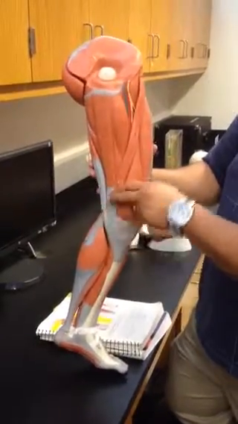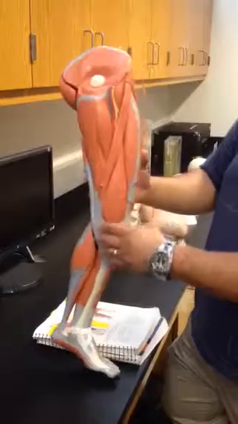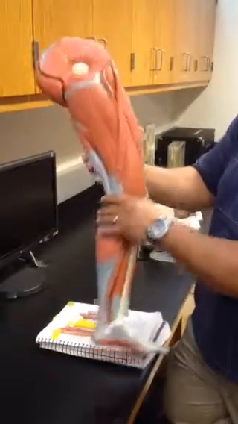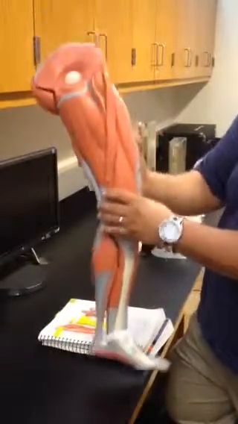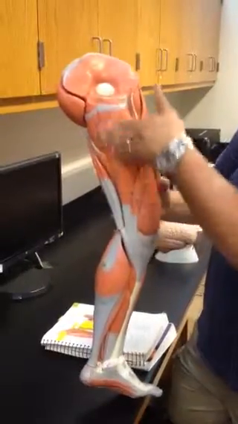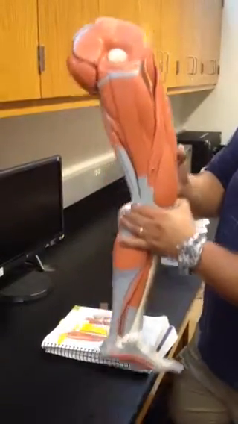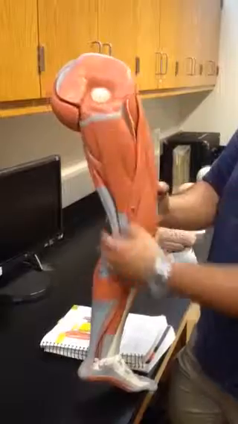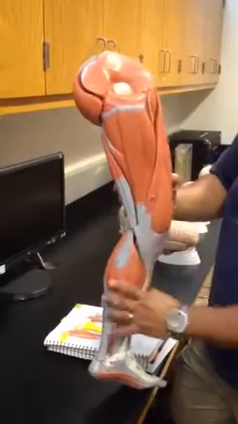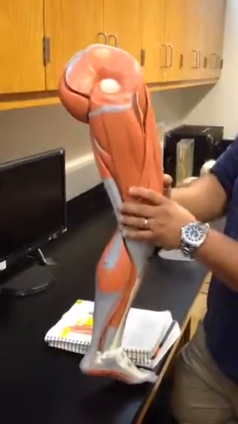As far as the actions, remember the sartorius is going to help flex the knee and then laterally rotate the thigh. For the gracilis, you're looking at knee flexion as well. So as this pulls, it's going to basically pull up from here and again allow you to flex that knee.